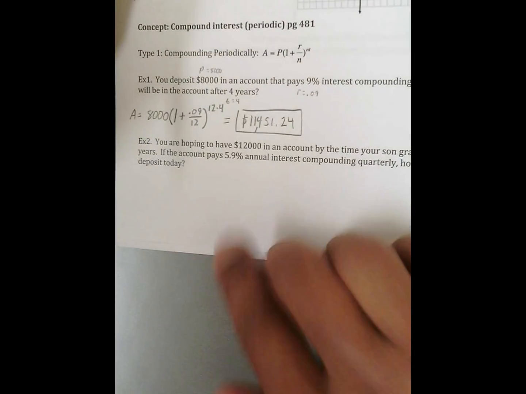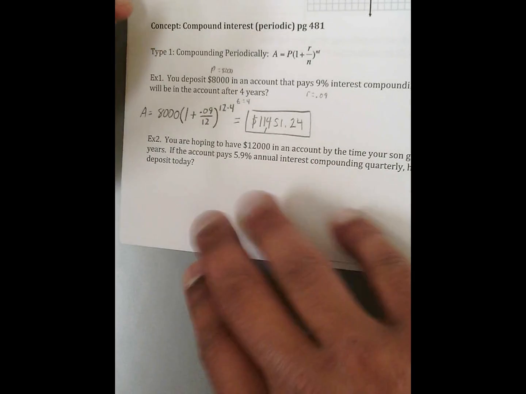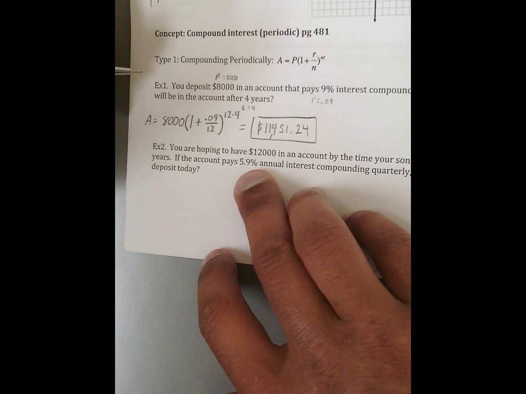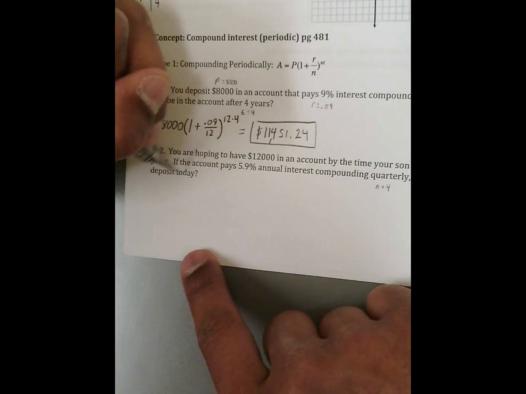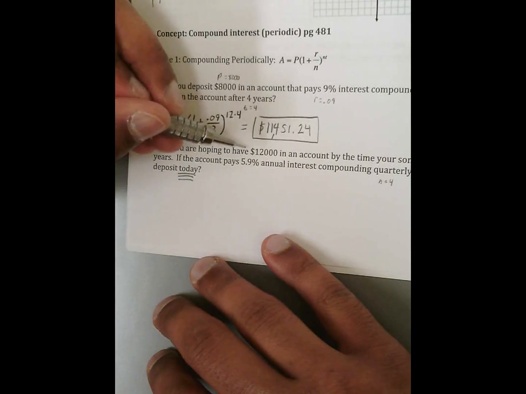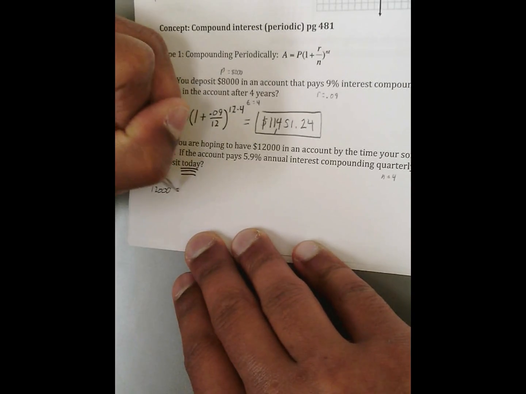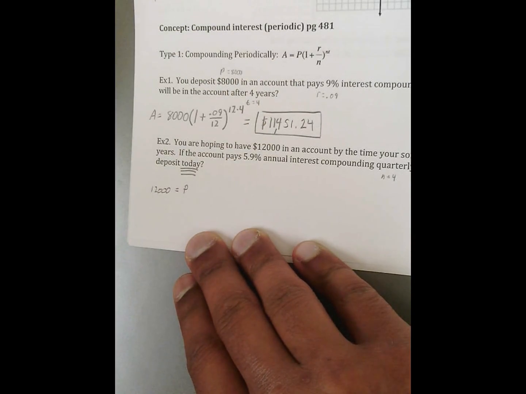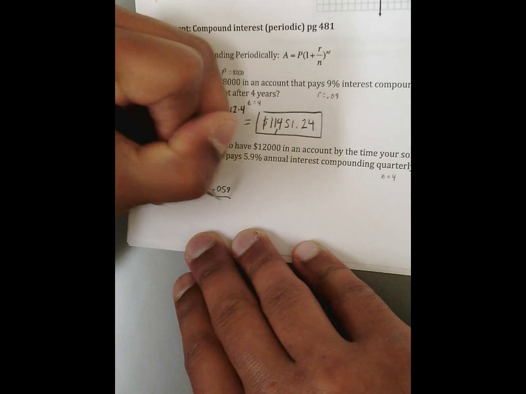Example 2. You are hoping to have $12,000 in an account by the time your son graduates from high school in 7 years. If the account pays 5.9% annual interest compounded quarterly, that means N is 4. How much money should you deposit today? Okay, this is asking how much do I need now in order to have 12,000 in the future. So in this case, we're not solving for A, we're solving for P. So I want $12,000. What do I have to put in now? What's that principal? Now, at a rate of 0.059 compounded quarterly for 7 years.